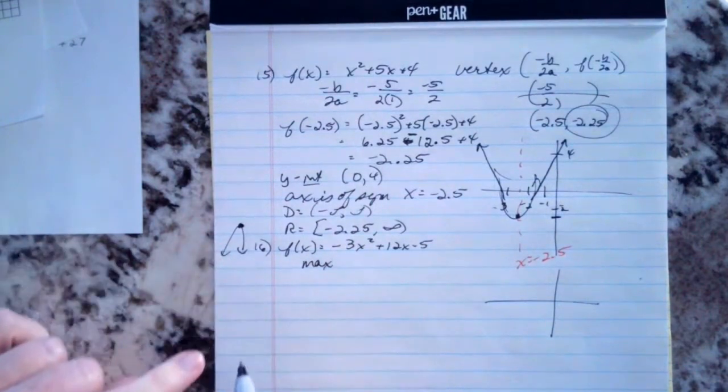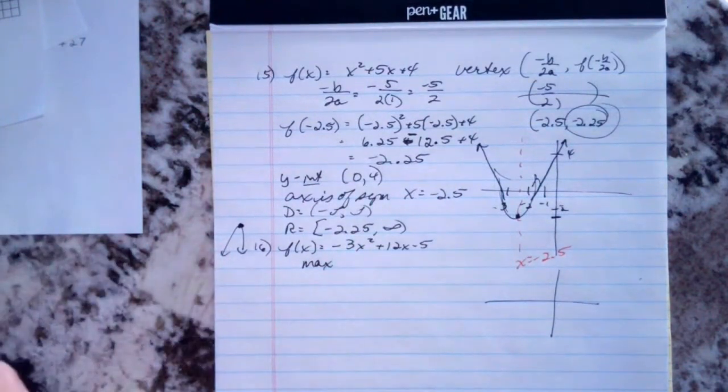These don't ever have a lowest spot. They go all the way down to negative infinity. It has no minimum, has no low.